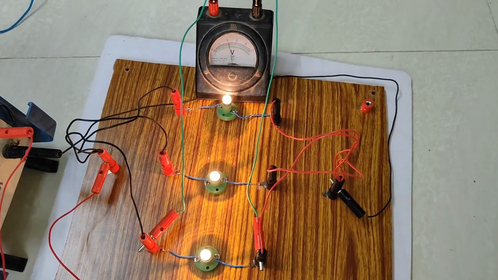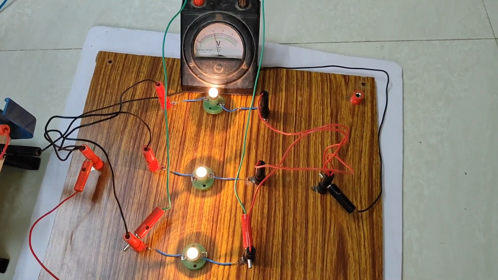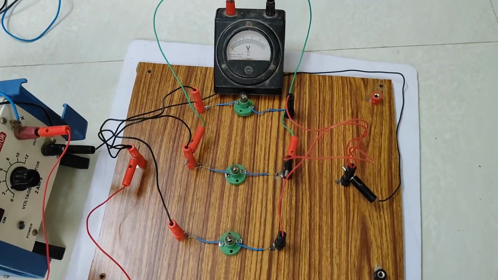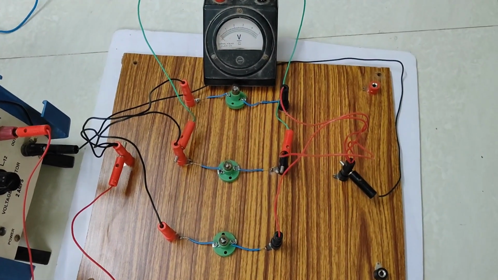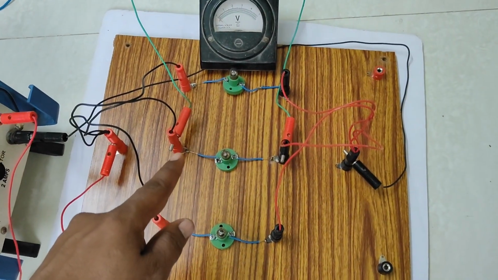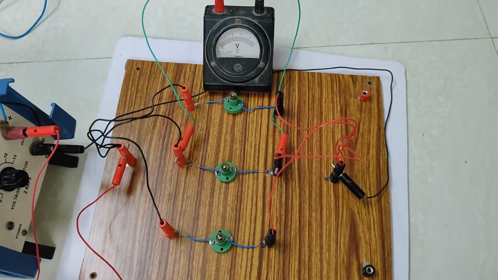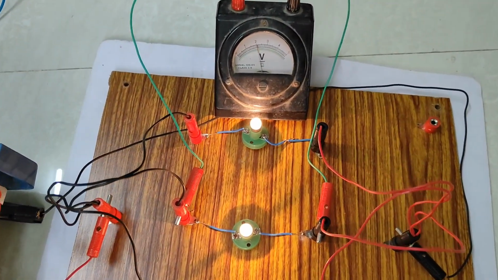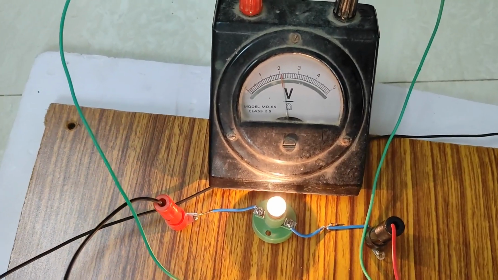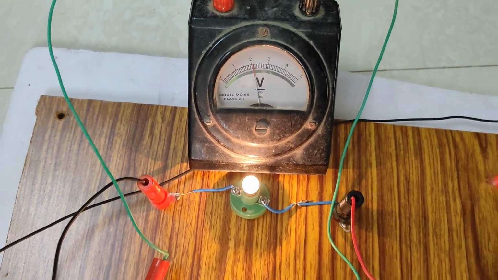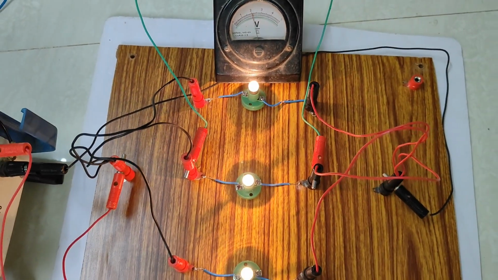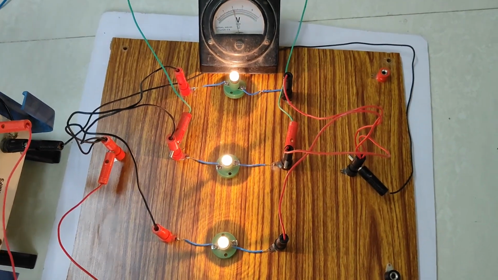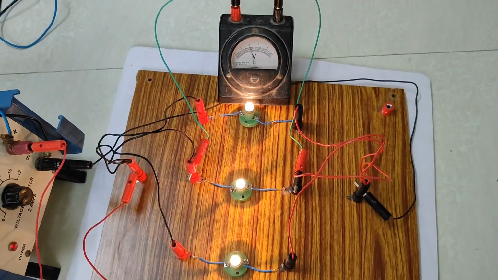Now let us connect the voltmeter between the two ends of the second bulb and again check the voltage. Observe here, the voltmeter is connected between the two ends of the second resistor, that is the second bulb. Now let us switch on the battery eliminator and observe the reading of the voltmeter. See, again the voltage is 2 volts. The voltage between the two ends of the second bulb is 2 volts. In the case of the first bulb also 2 volts, in the case of the second bulb also 2 volts.